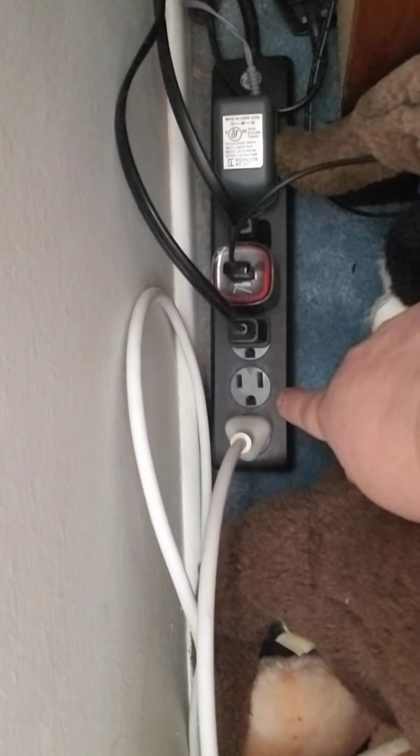Let's see what else we can find as I move around my room. Hopefully you're not getting dizzy. I've got it buried down here. There it is. Hopefully you can see it. All those plugs. Let's see if we can trace the one. Right there, it's plugged in.